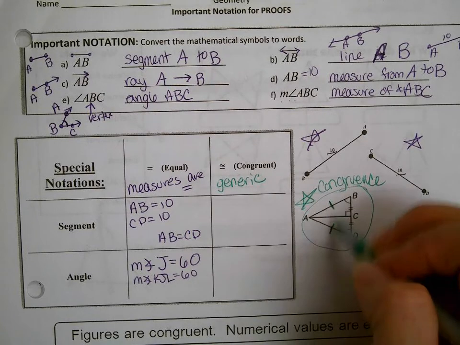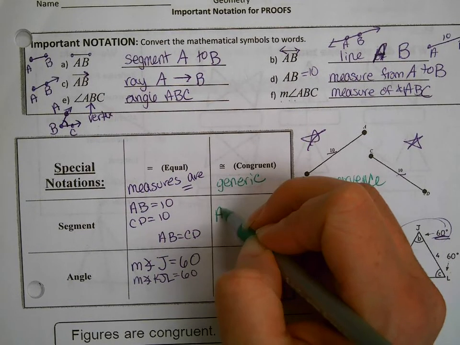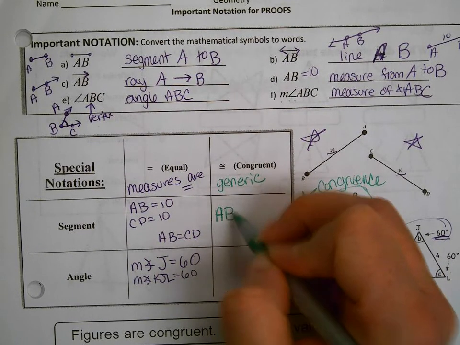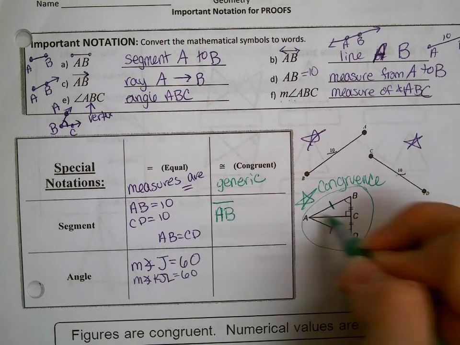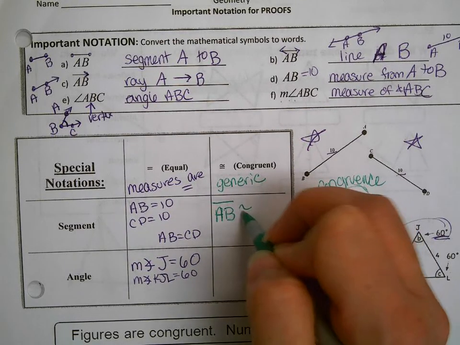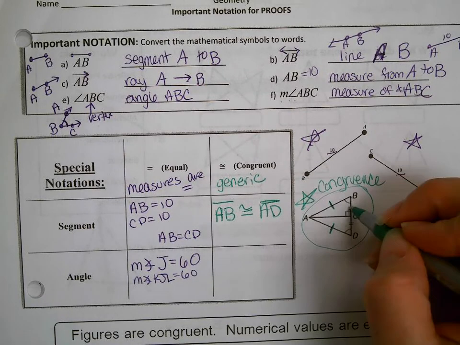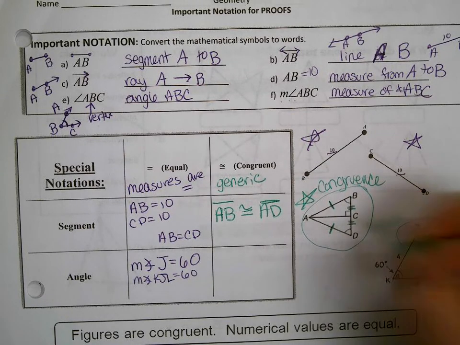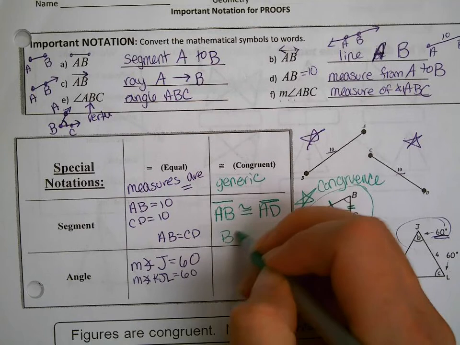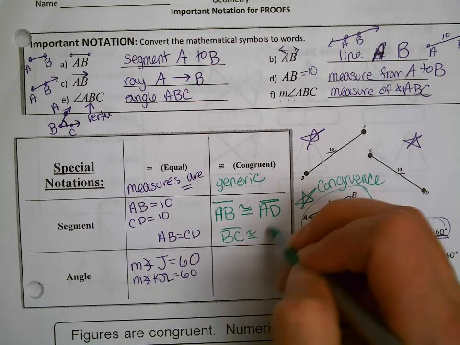So when we talk about congruence and we have segments, we are going to say AB as a segment, starting at A, ending at B, is congruent to AD. We also know by this double dash and this double dash that BC is congruent to CD.